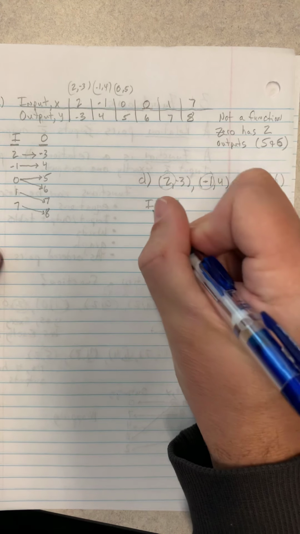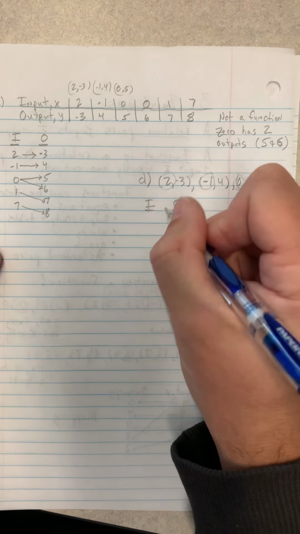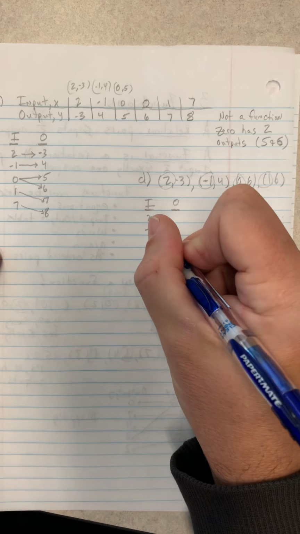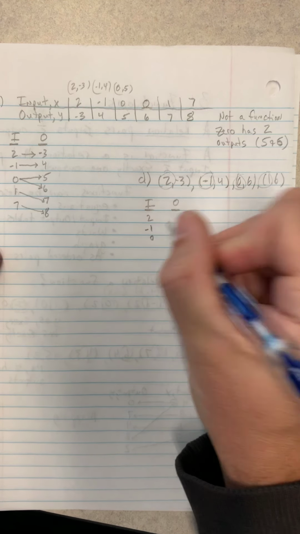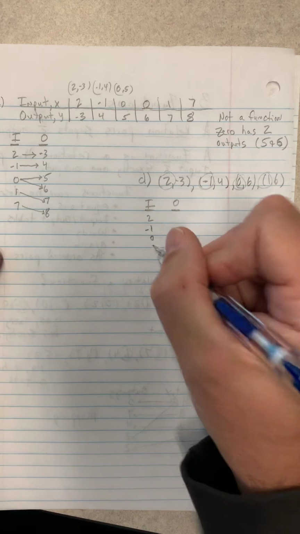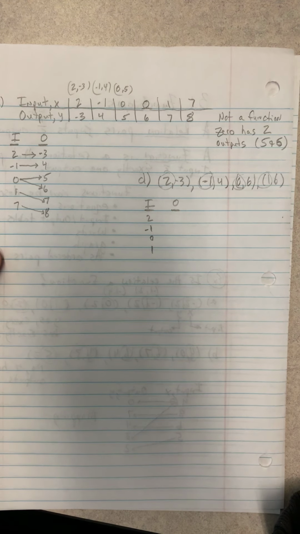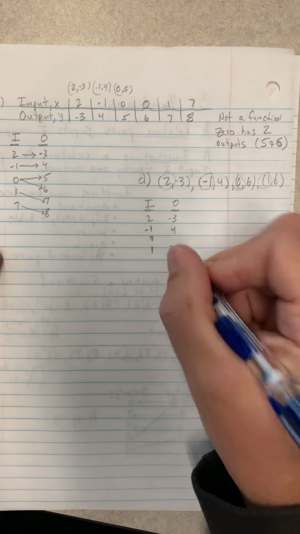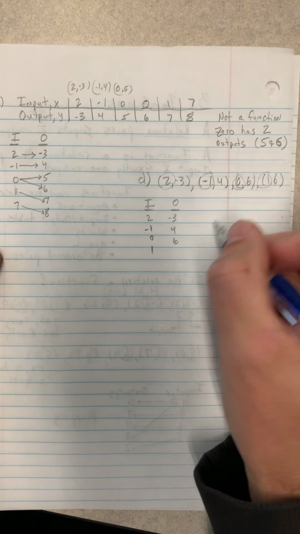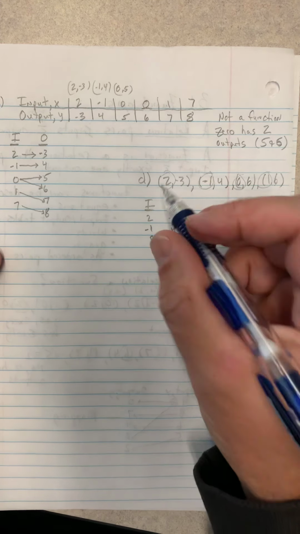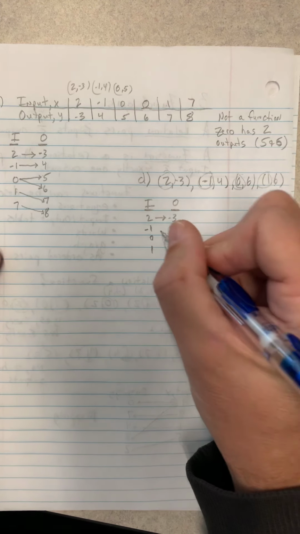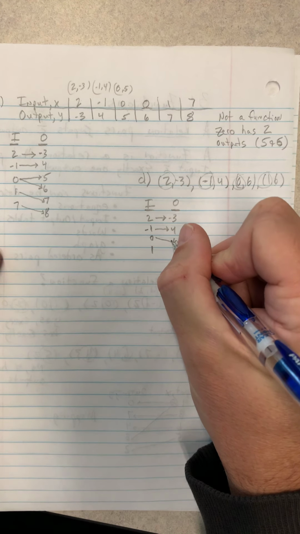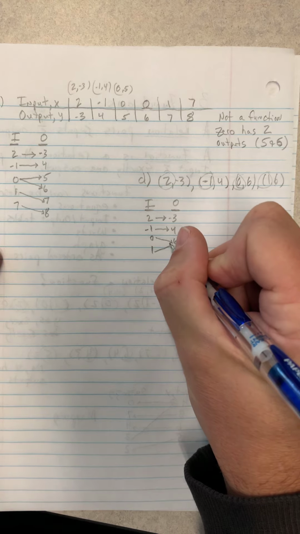I'm going to do a little input-output table. The last time I'll probably map. Maybe one more. 2, -1, 0, +1. My outputs are -3, 4, 6, and I've got 6 again and I don't have to write it. 2 is paired with -3. I have the ordered pair -1, 4. I have the ordered pair 0, 6, and I have the ordered pair 1, 6.